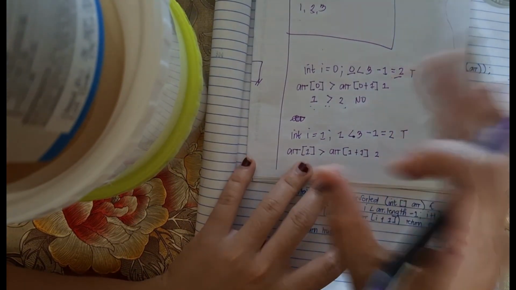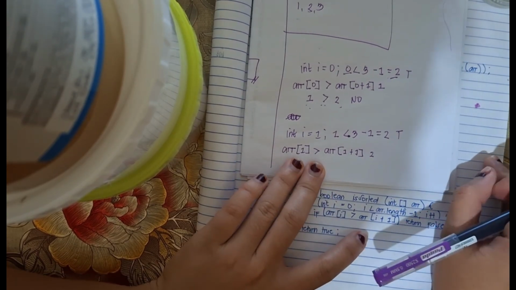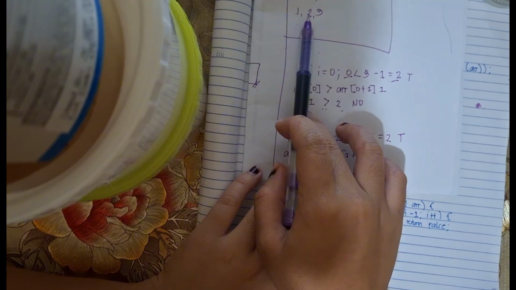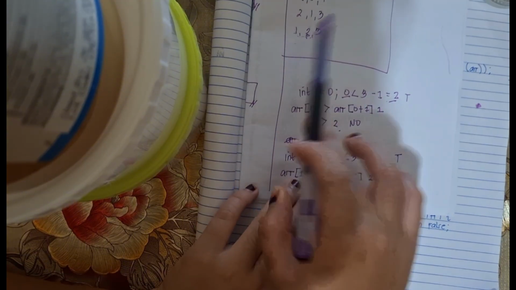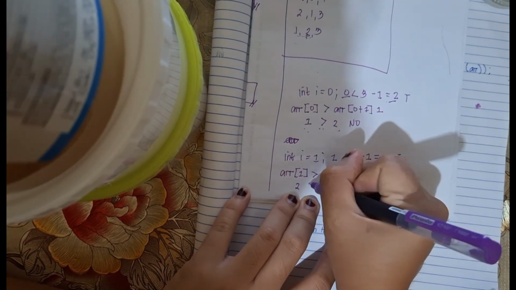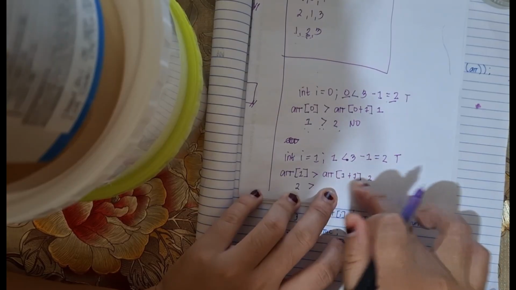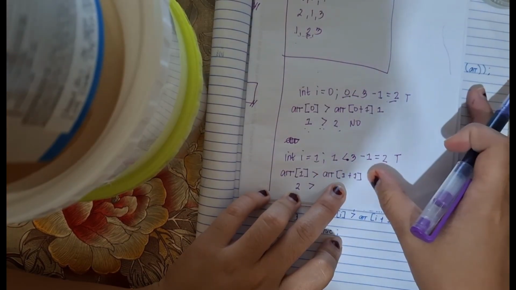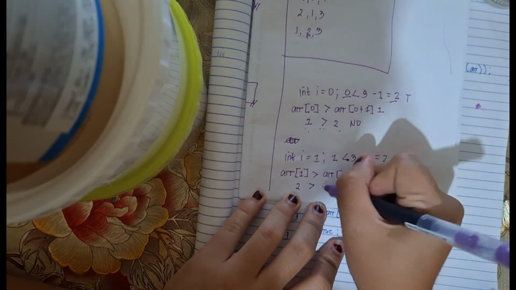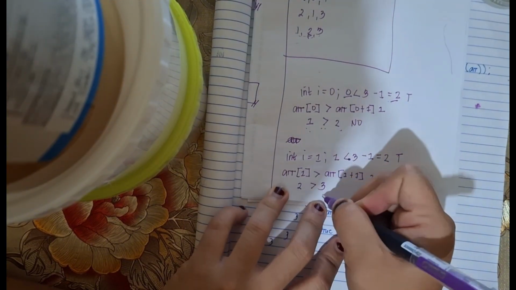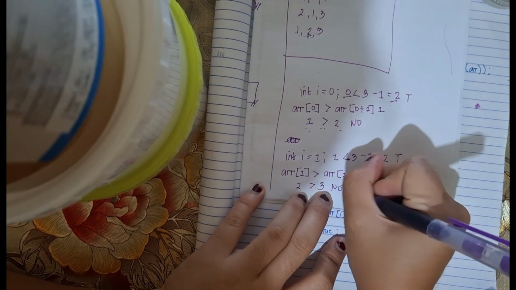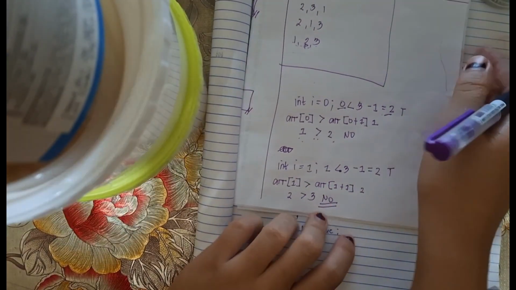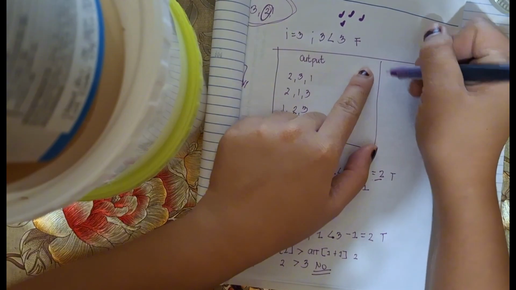So, atong i-substitute. So, array index 1. Ang index 1 na to is 0, 1. So, 2. So, 2 is greater than array index 2. So, ang value sa index 2, 0, 1, 2. So, 3. So, 2 greater than 3? No. The answer is also no. So, ma-increment na lang kita.